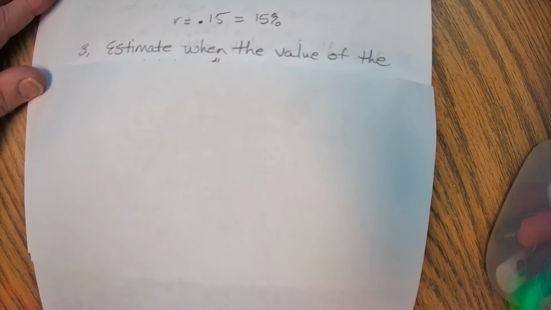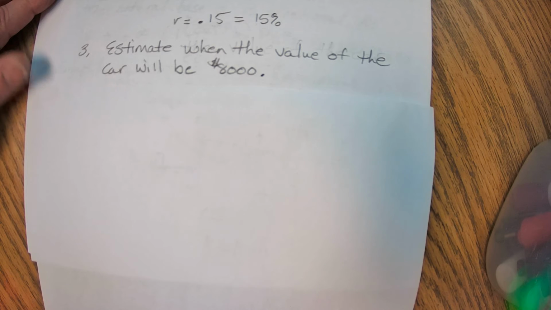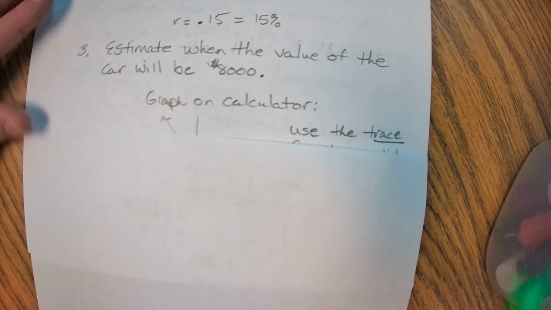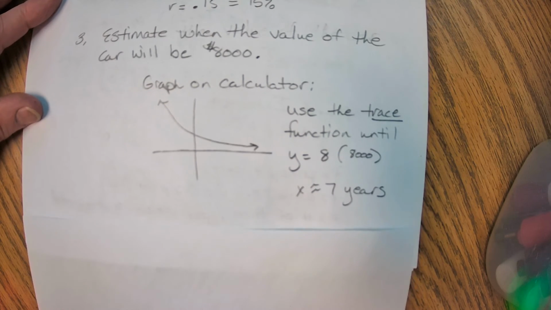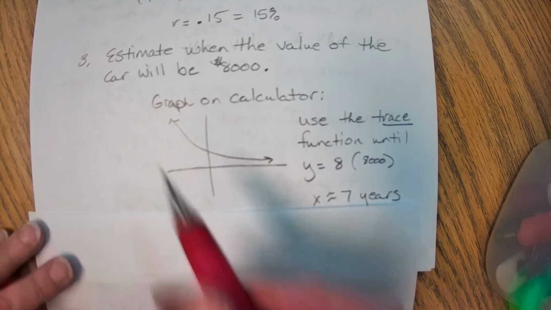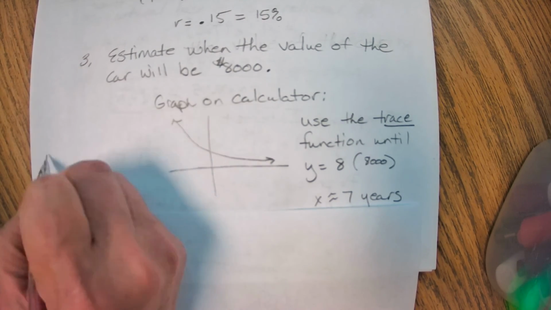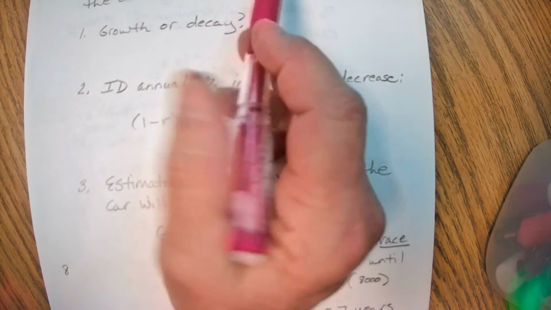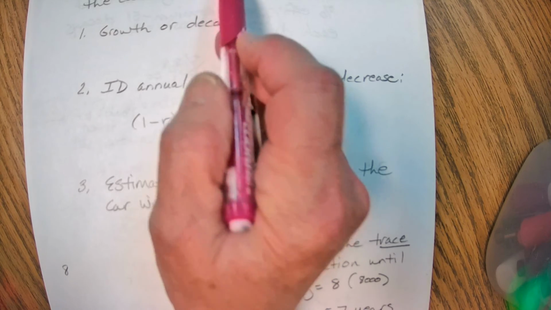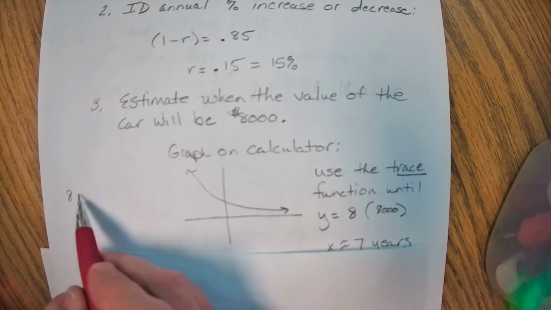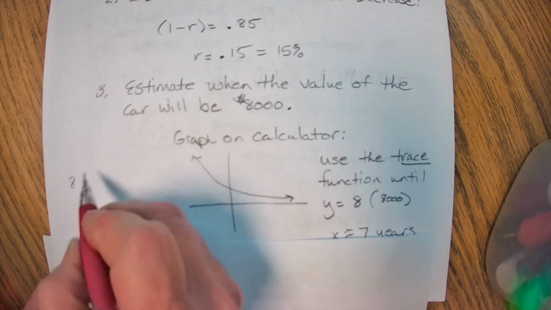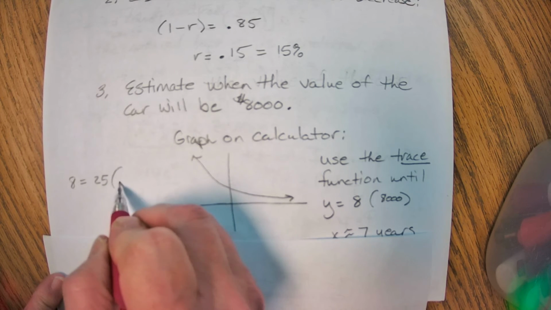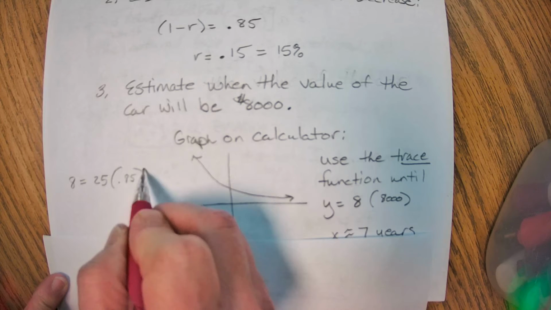The third part of this question is estimate when the value of the car will be $8,000. Okay, so you're just going to set up your formula. Remember, this is in thousands, so I don't have to say 8,000, I can just say 8. 8 equals 25 times 0.85 to the t.